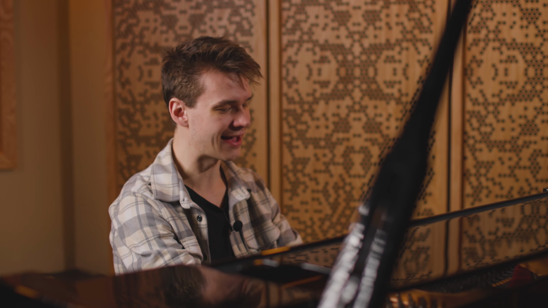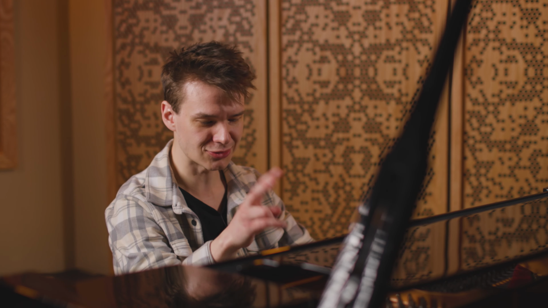And then you can add, for example, there are 2 chords, but you can add your own reharms. For example, going from B flat to E flat.